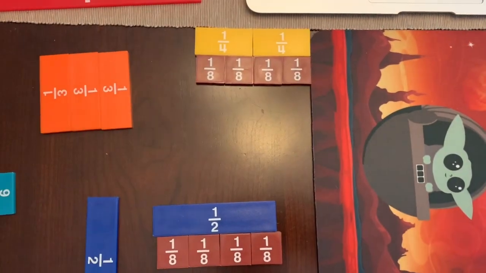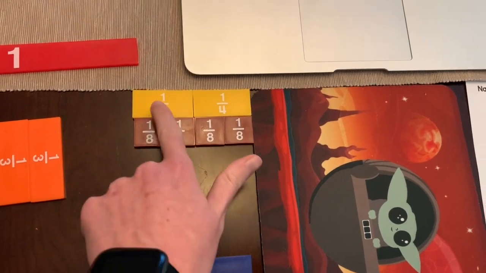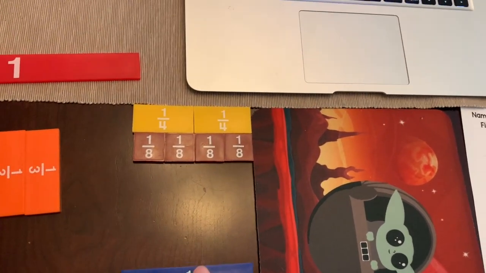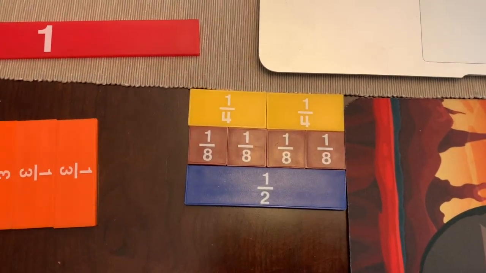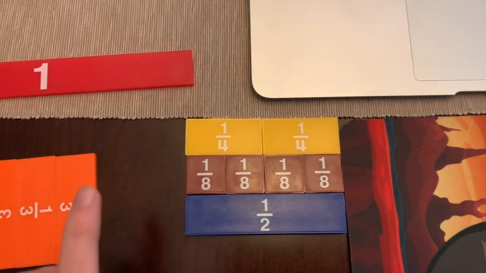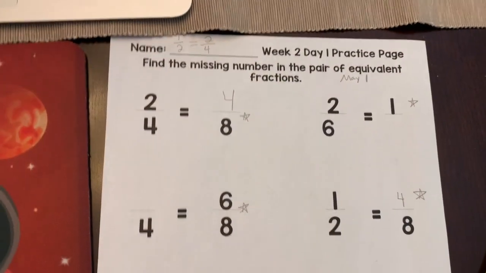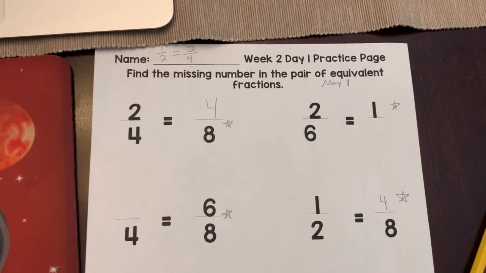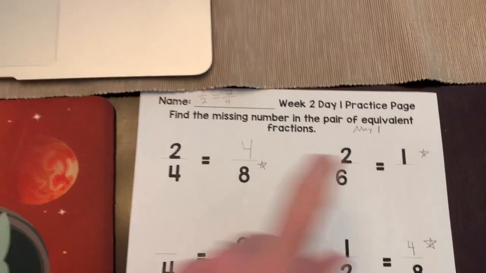Friends, make a prediction. Do you think that 1/2 will be equivalent to 4/8 and to 2/4? It will. We found a triple equivalent fraction. 2/4 is equivalent to 4/8 is equivalent to 1/2. Wonderful. All right, we've got 2 more that we're going to do together, and then I'll let you do some on your own. Get your tiles, get ready to build 2/6.